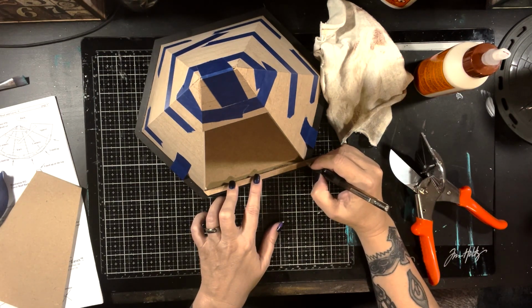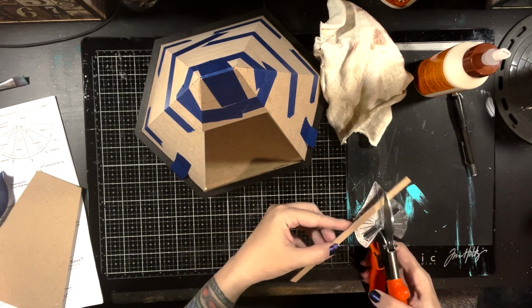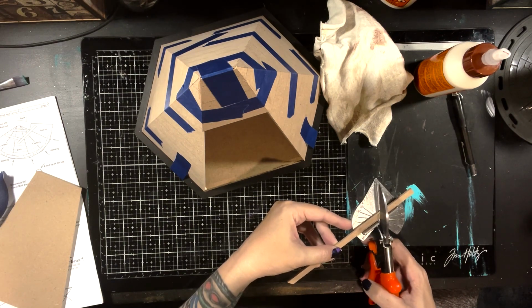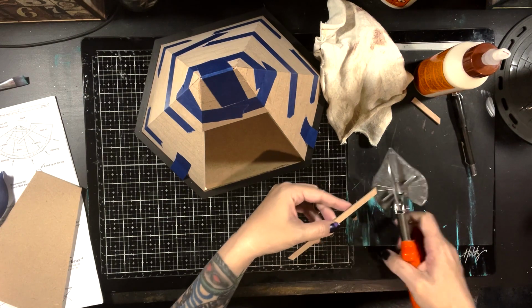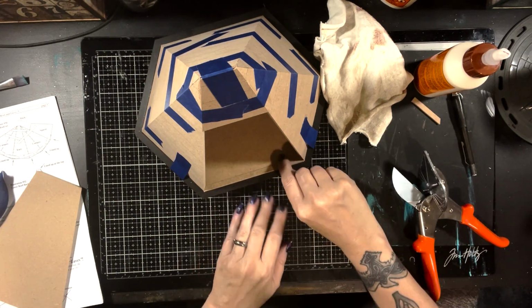Okay, so it's going to end right about here. So this time I'm going to take my pencil line into consideration here. I'm going to cut on the inside of it. Okay, so this should fit right snug in there, and it will.